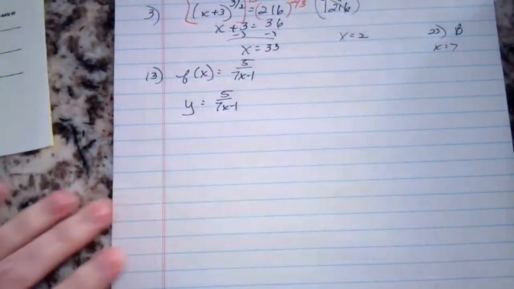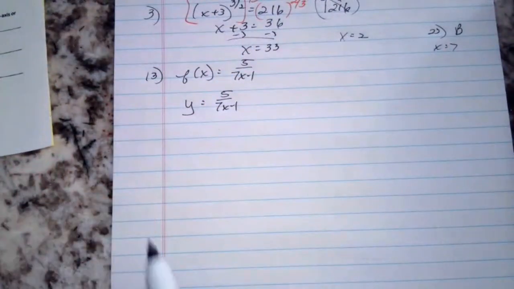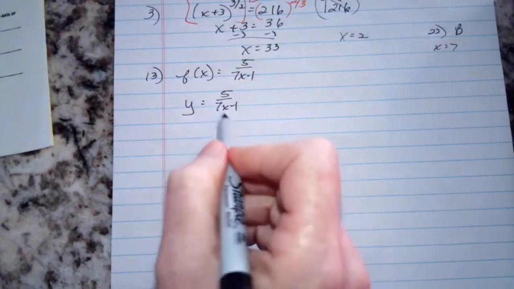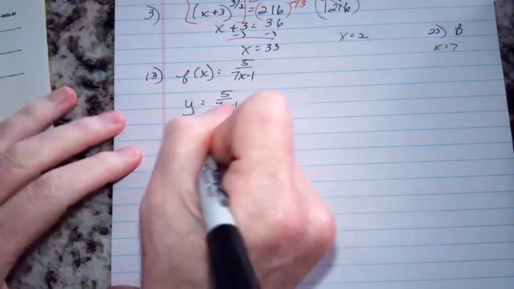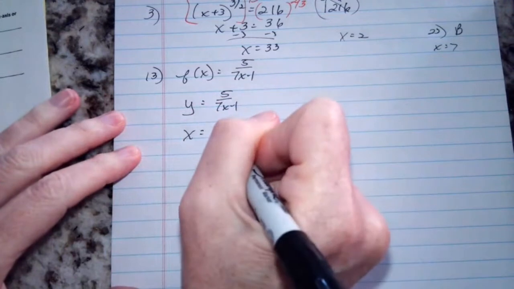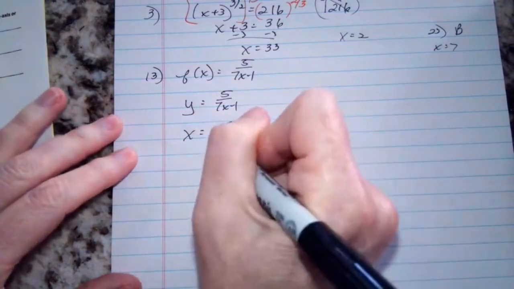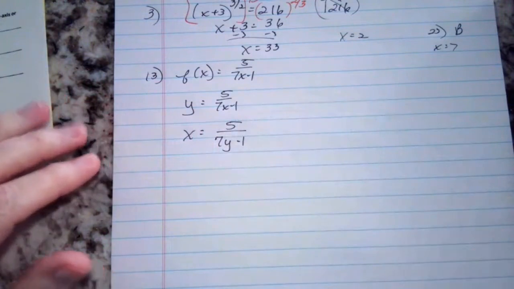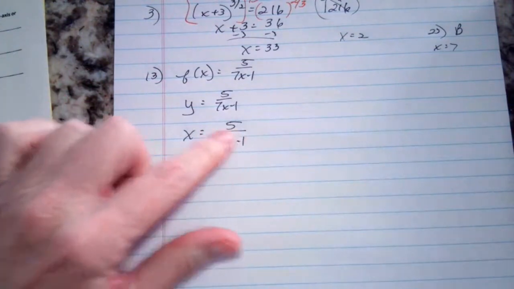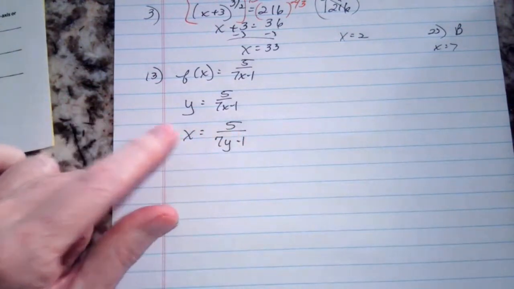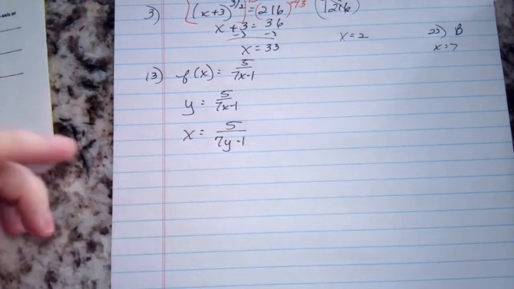If we are looking for the one-to-one, we're looking for the inverse. So inverse is literally, again, swap out the x and the y. So we've got x equals 5 over 7y minus 1. And now the rest of the problem will be spent trying to get y equals. So we want to move everything over here. We want to get it to y equals.